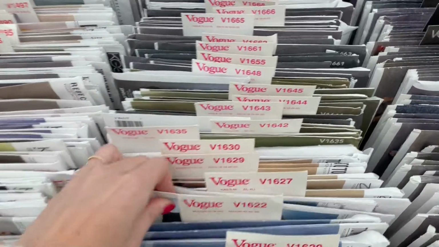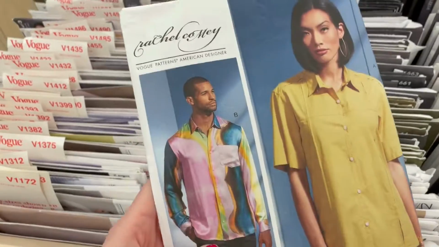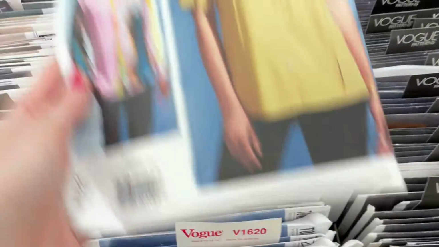When it comes to selecting patterns for your next project, the options really are limitless, as every single brand has a host of different designs and styles to choose from. These are some of the Vogue patterns, which are a little bit more high-end patterns. They're also a little bit more expensive.